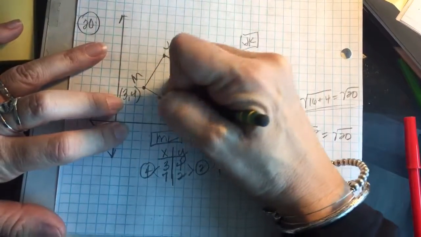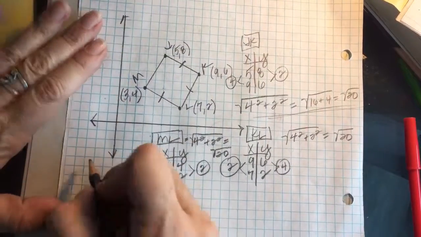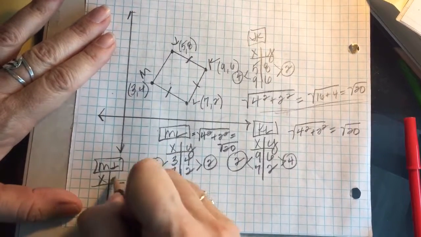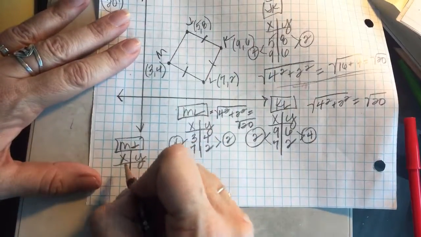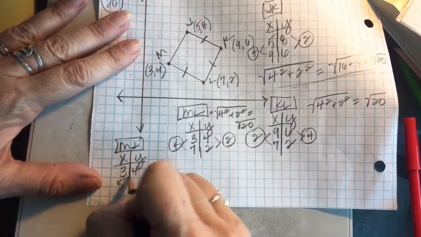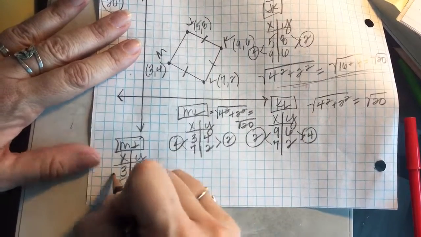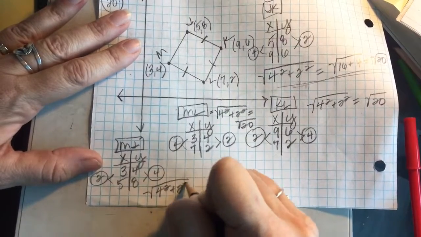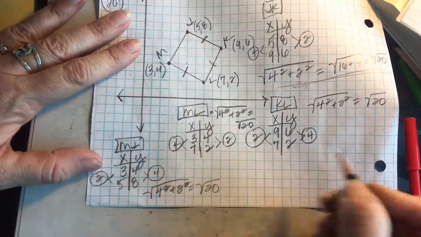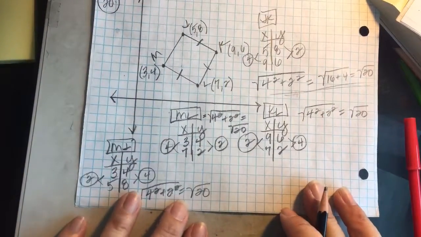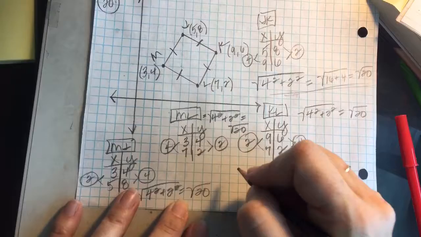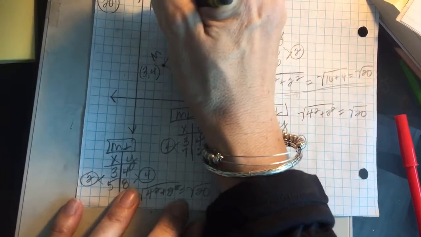So far, so good. Last but not least, M to J. M to J, I've got to show X and Y. M to J, 3 and 4, 5 and 8. How far apart? 4. How far apart? 2. There I am again. 4 squared plus 2 squared equals square root of 20. So because they're all equal to square root of 20, the first thing that I can say specifically is that this is a rhombus. I've got that.